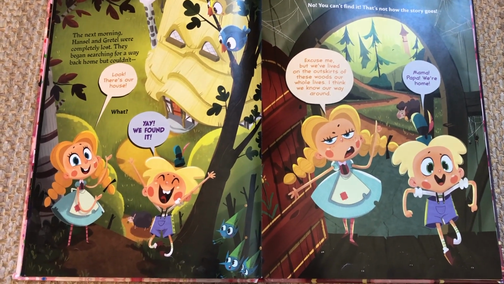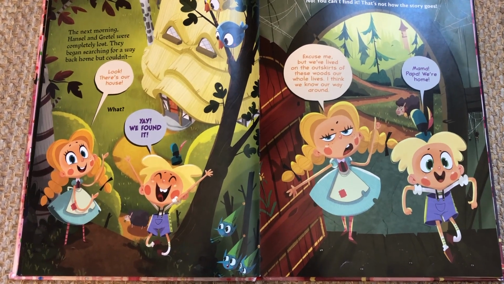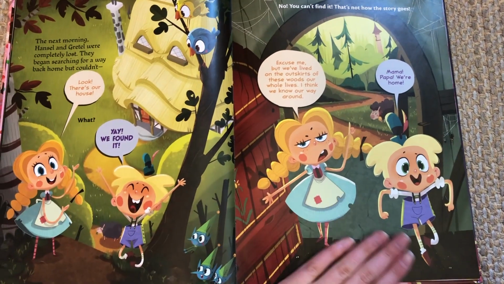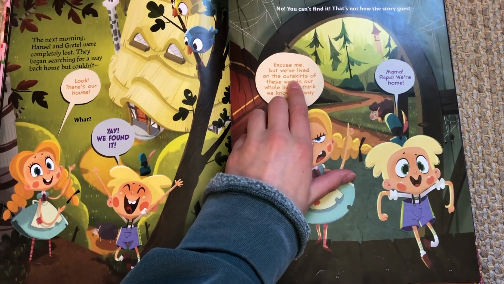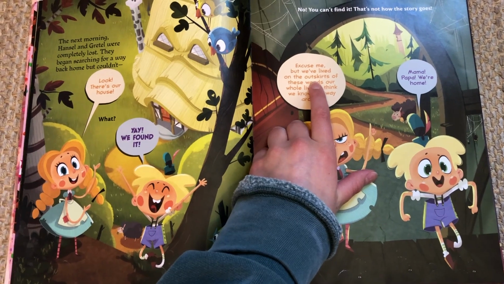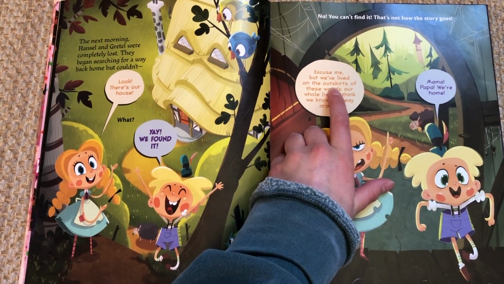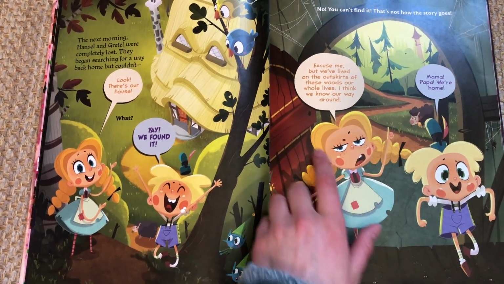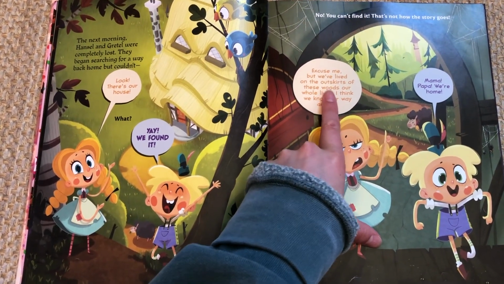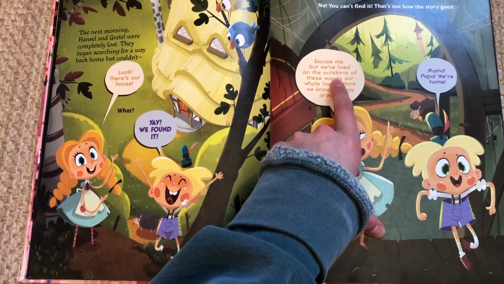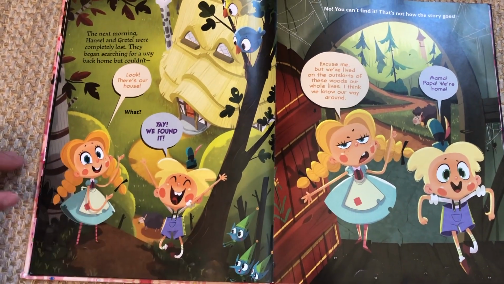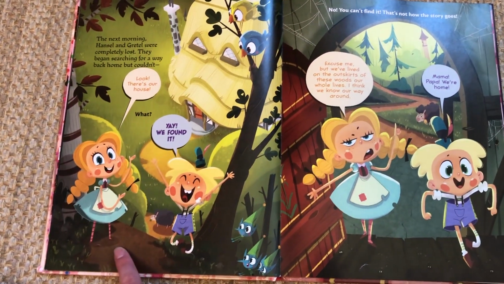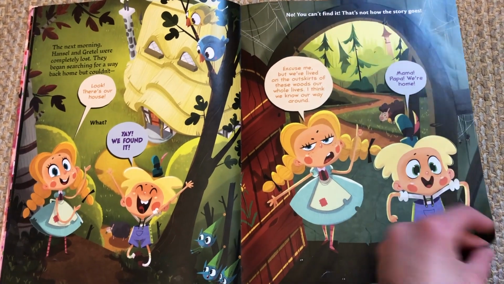Before I flip the page, friends, I think these two pages have helped me figure out what the word outskirts means, because there's that word again from the beginning of the story. Gretel says, excuse me, but we've lived on the outskirts of these woods our whole lives. So this gives me a hint that Hansel and Gretel live on the outskirts, which must mean the very edge, as you can see in this picture, the very edge of the deep, dark forest. Awesome. All right, let's keep reading.